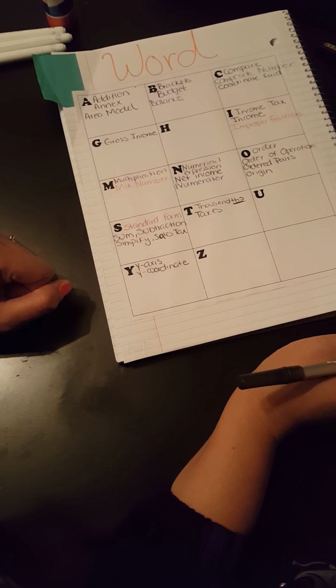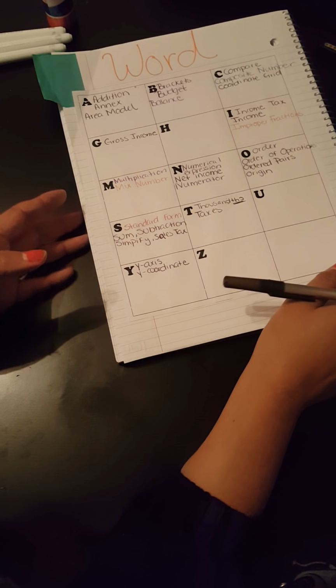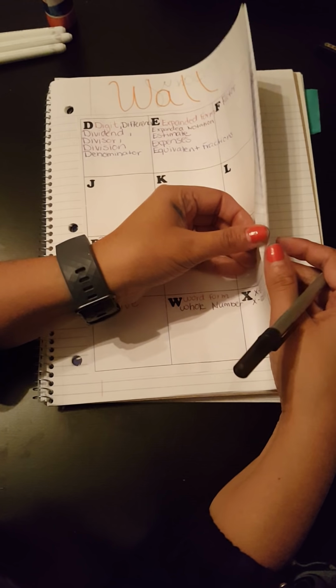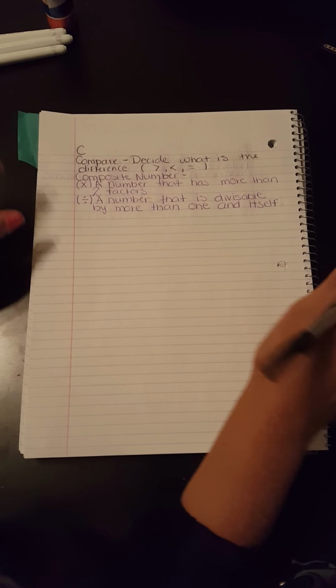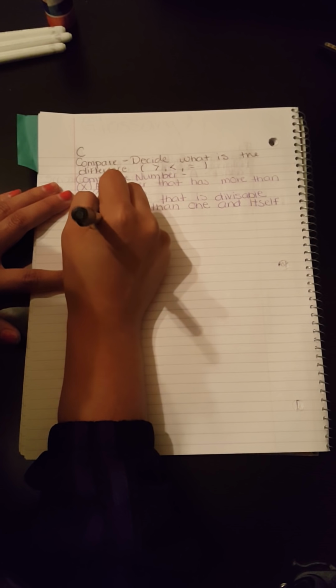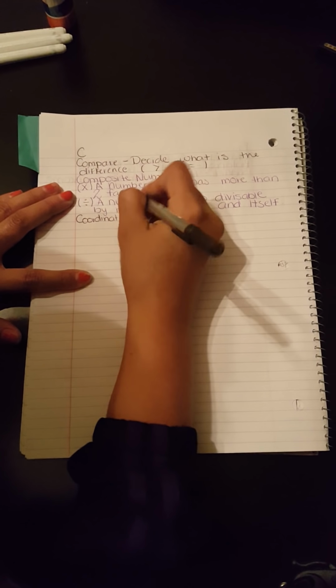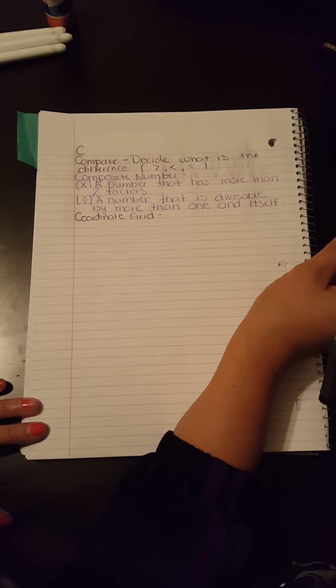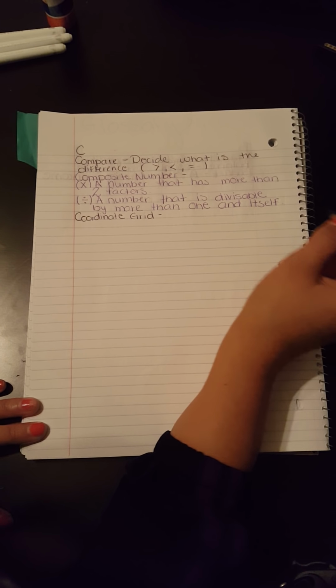We can go ahead and now move on to the glossary and go ahead and write the definitions to these words. So let's go ahead and get started with the letter C, coordinate grid. The coordinate grid is a graph where we plot ordered pairs.